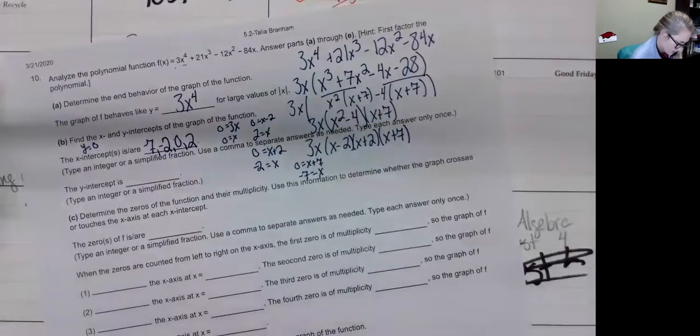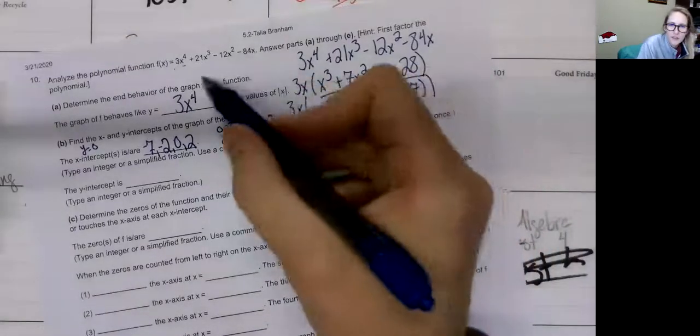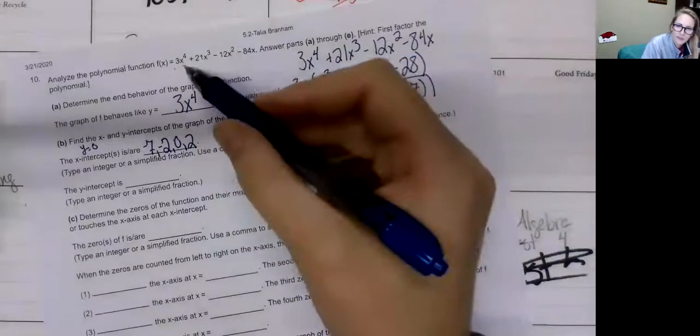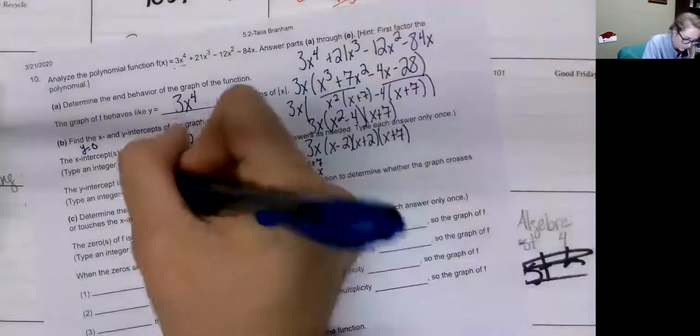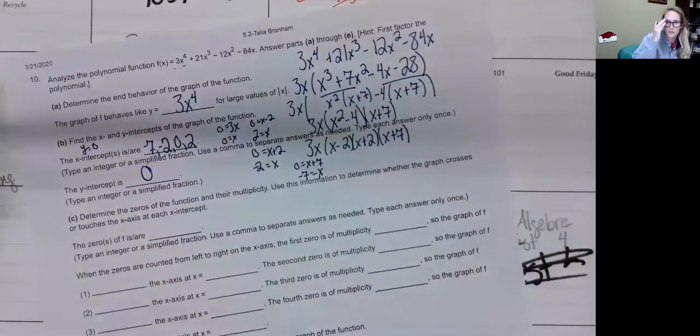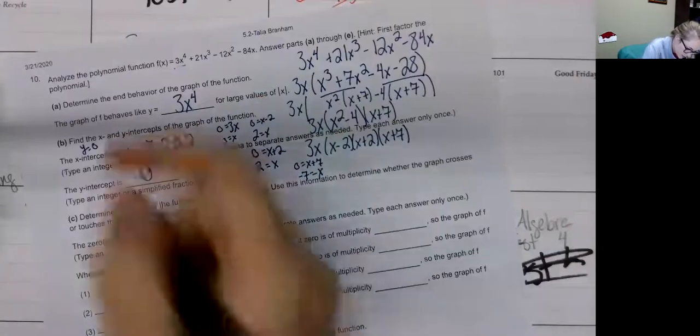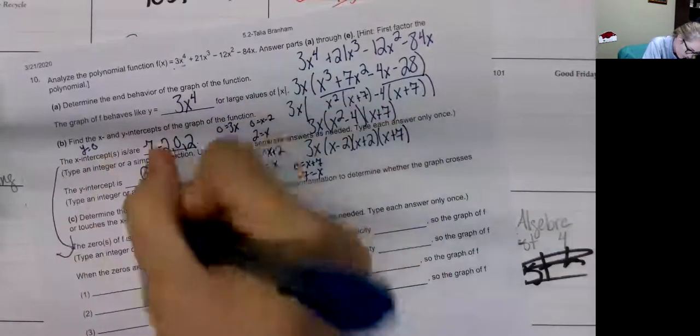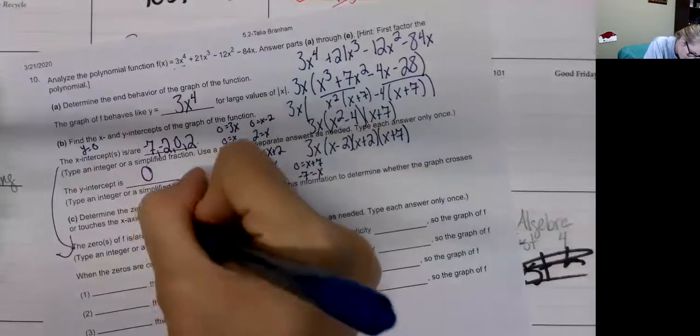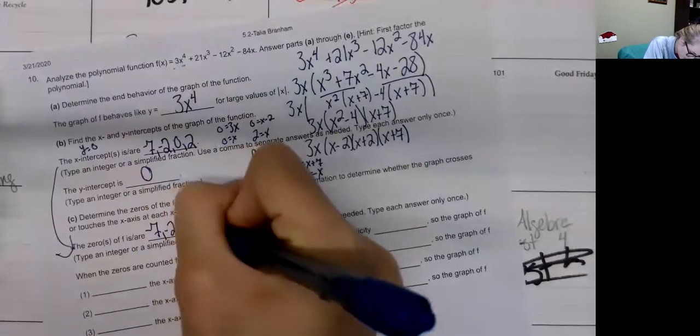Y-intercepts. If I put 0 into this, they'd all have a 0 with it, so the only y-intercept is 0. Hope that doesn't bother anyone. The zeros are the same as the x-intercepts, so we have negative 7, negative 2, 0, and 2.